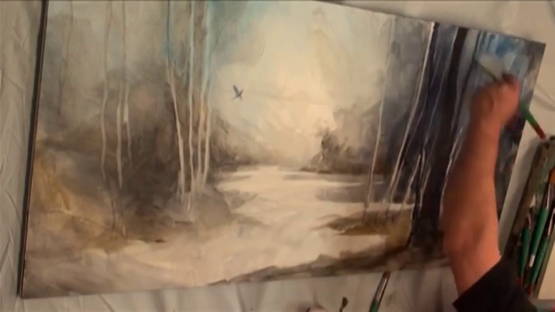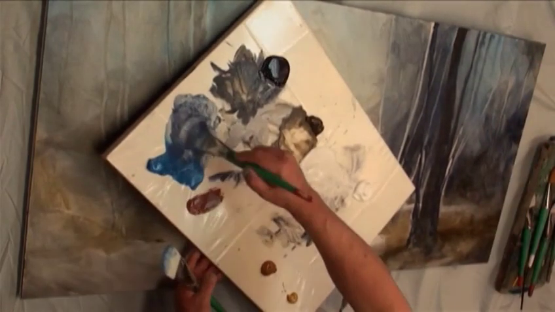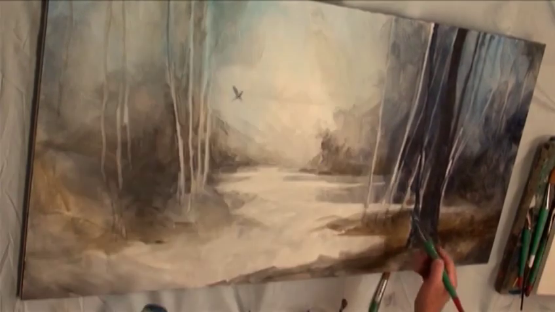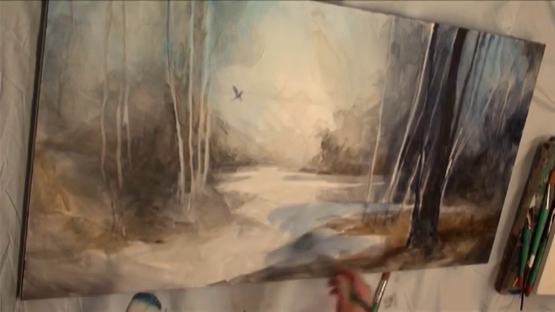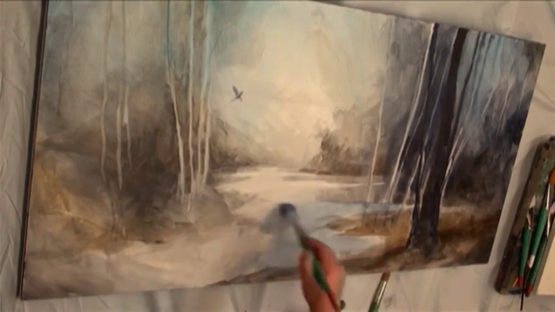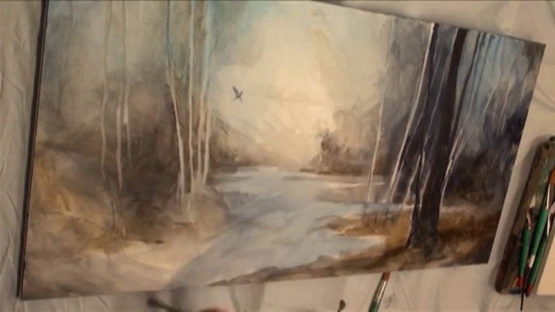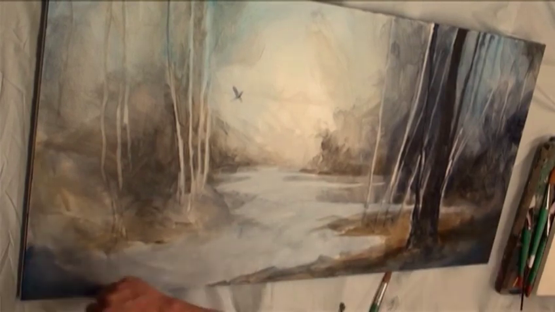Take a little bit ahead. A lot of this blue is going to turn into green. Okay, put a little bit of this into the water area. We're coming into the foreground. There's our little vignette.